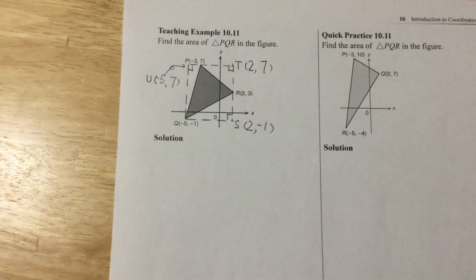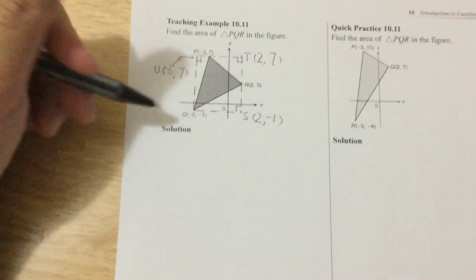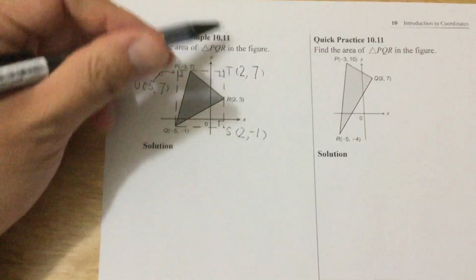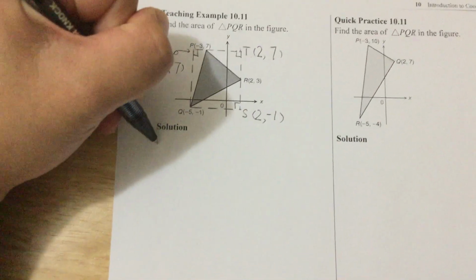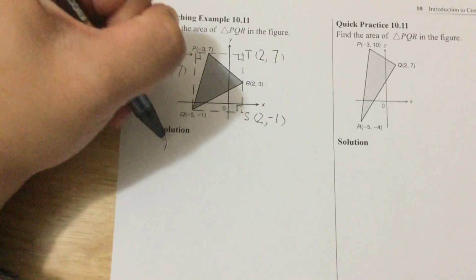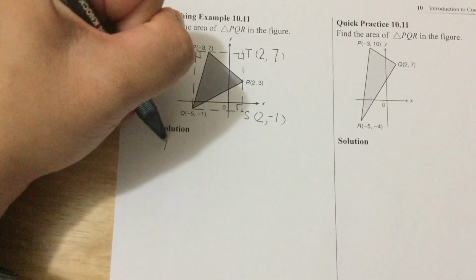It's a little bit long, but we must do it. First of all, I'm going to calculate the area of the PQST first. So this is the rectangle. So first of all, I'm going to calculate the PQ. Not PT. This is the UQ.